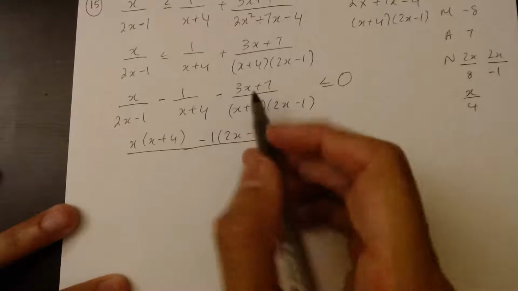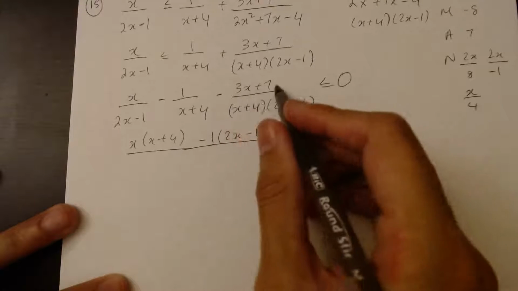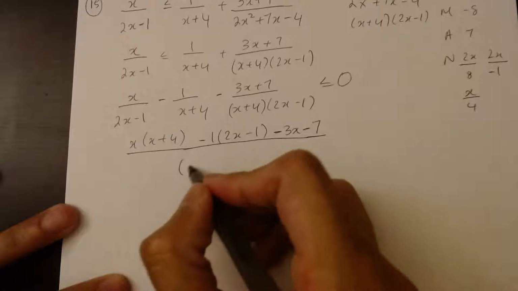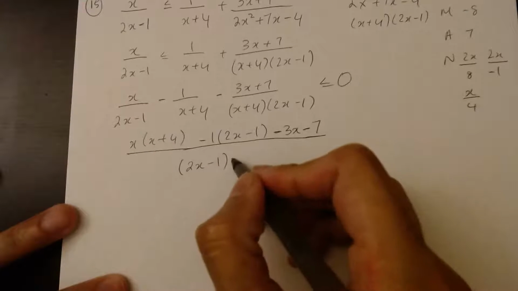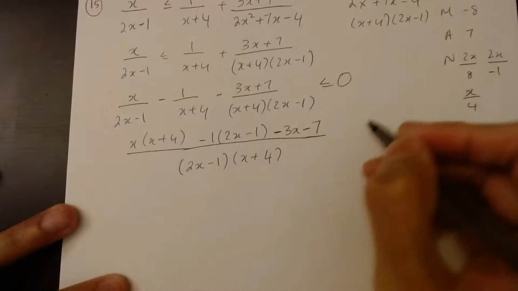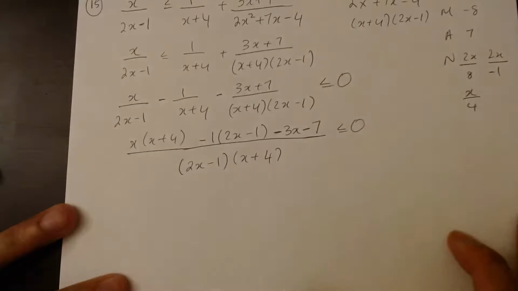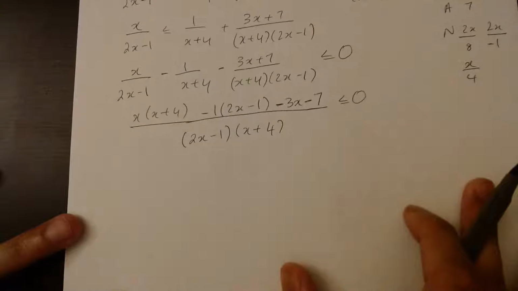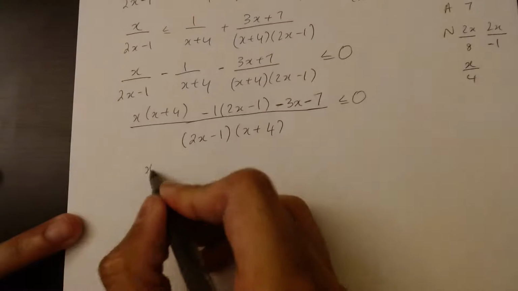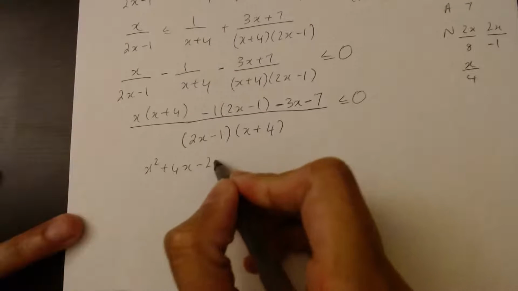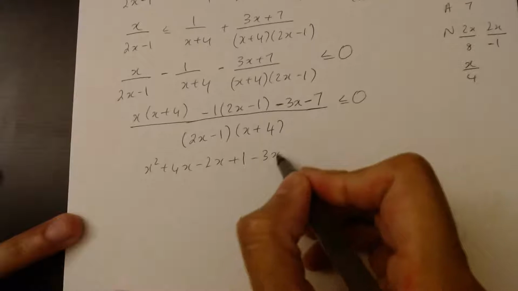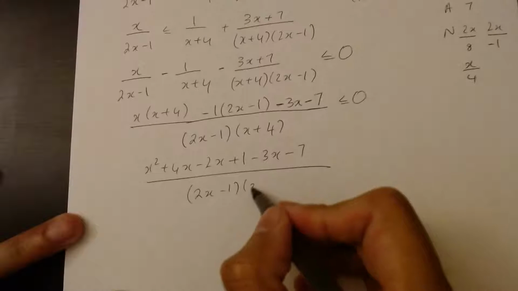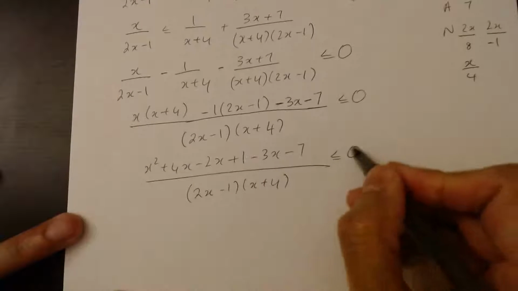But remember, we have to distribute this negative. That's what most people forget to do. So it's going to become negative 3x minus 7. And now I have a common denominator of 2x minus 1 times x plus 4. Okay, next step is to just combine all the like terms in the top. So this is going to become x squared plus 4x minus 2x plus 1 minus 3x minus 7. Denominator stays the same. It's less than or equal to 0.